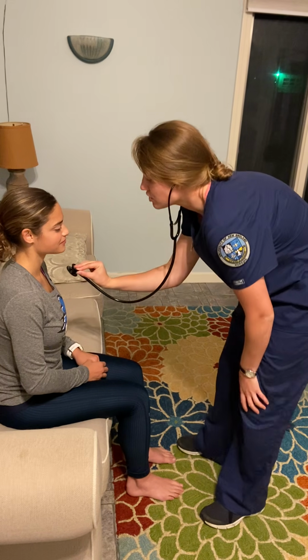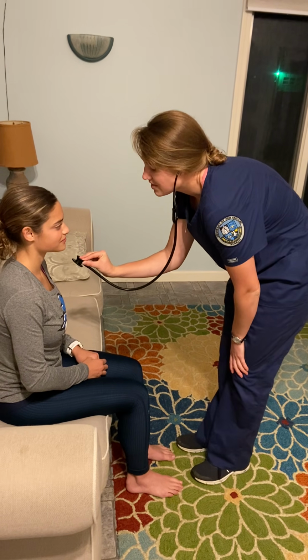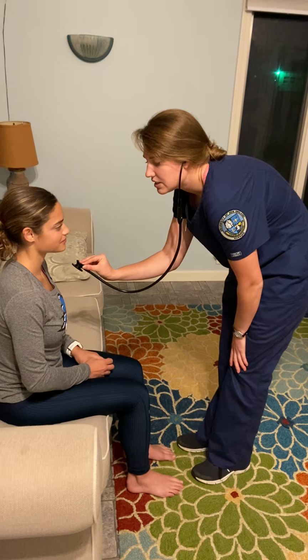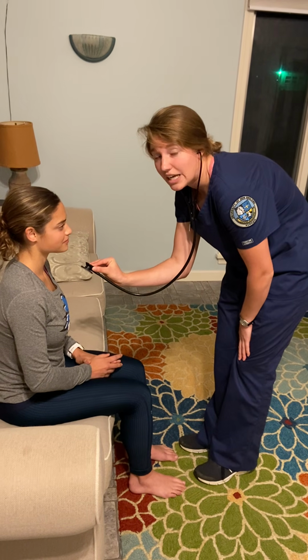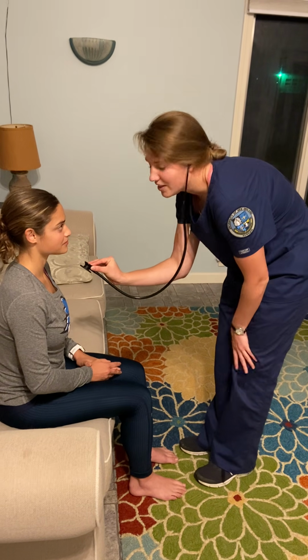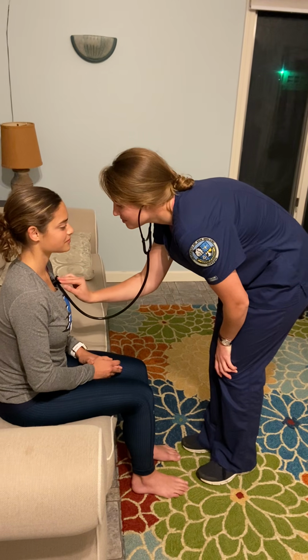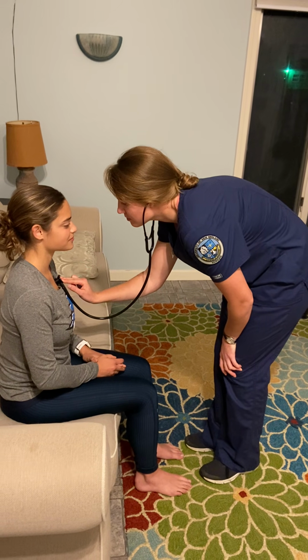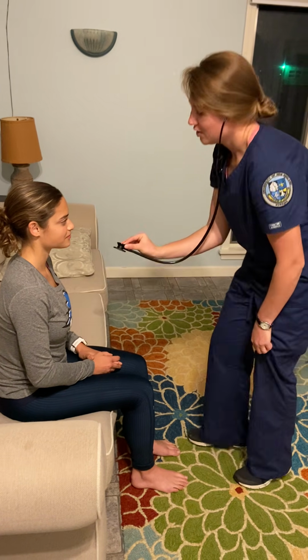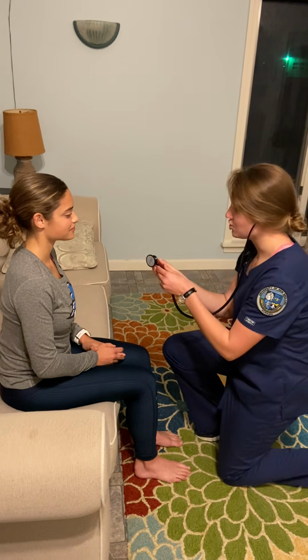Next, I'm going to move over to the patient's left side and check to see on their second intercostal space for the pulmonic area. Next, I'll be moving down to the third intercostal space to Erb's point.